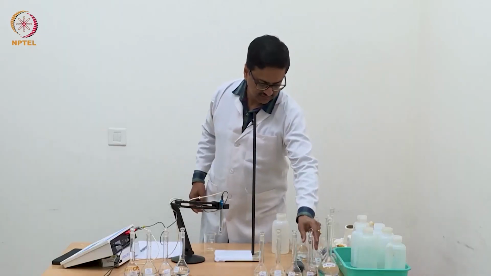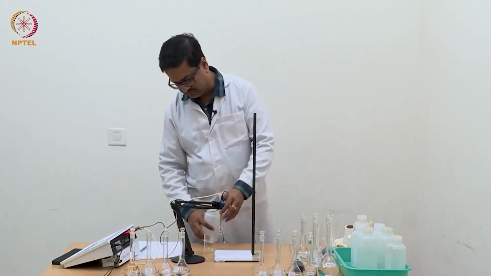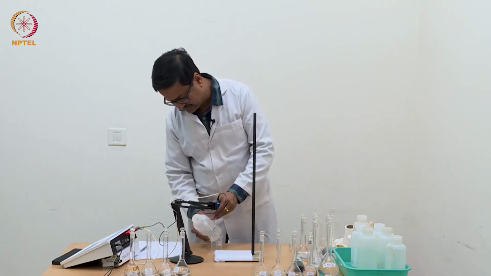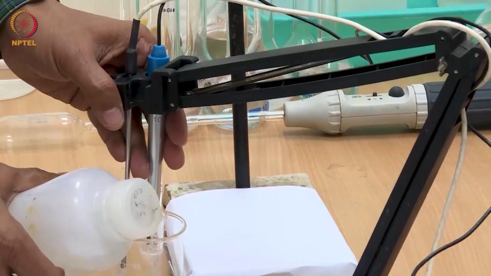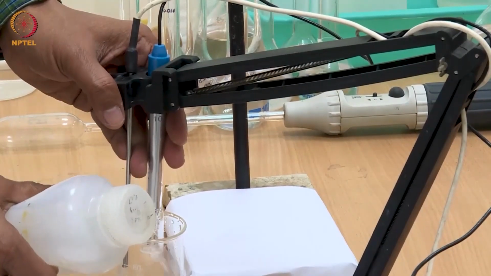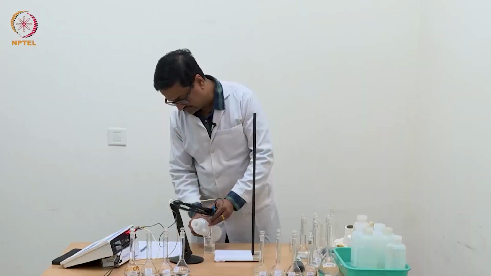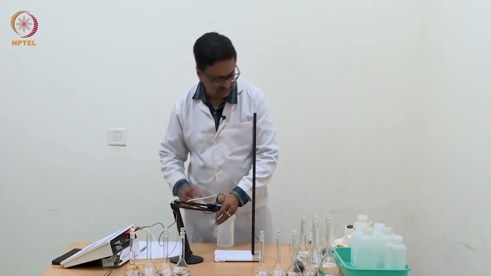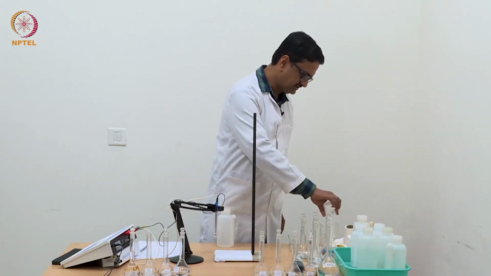So we first wash it again with a lot of water and discard that water 2-3 times, and then make sure that the conductance of water is read below 10 microsiemens.